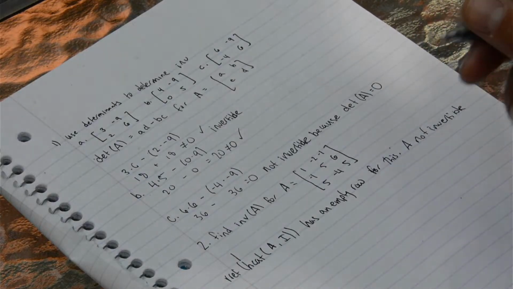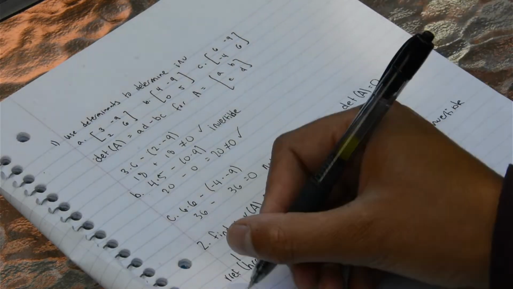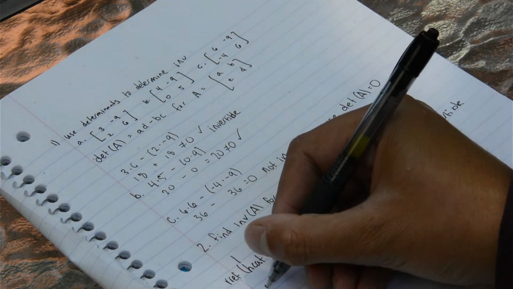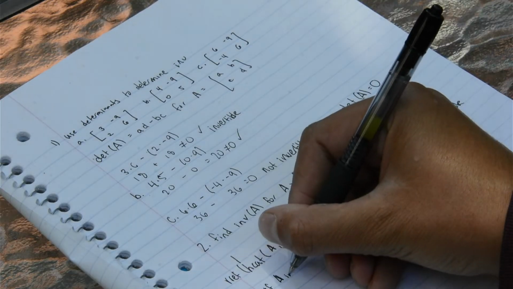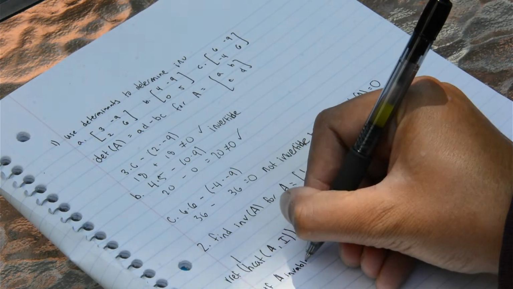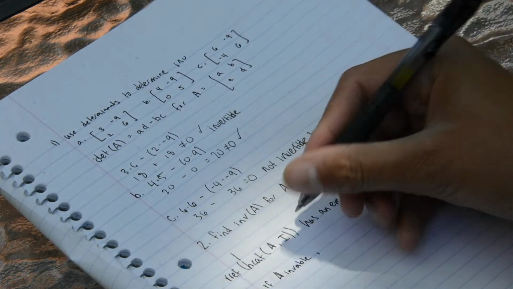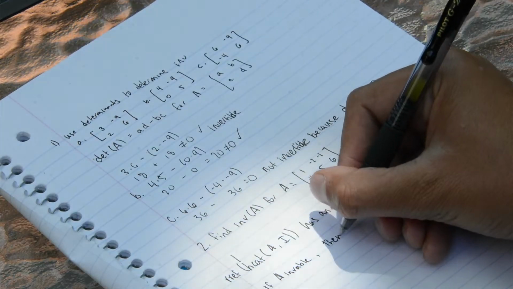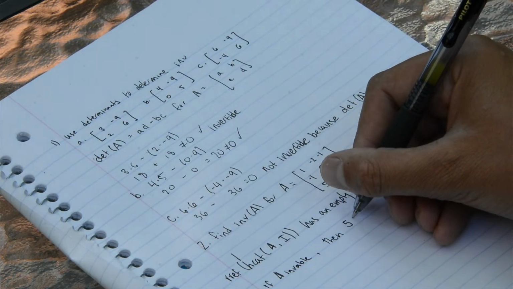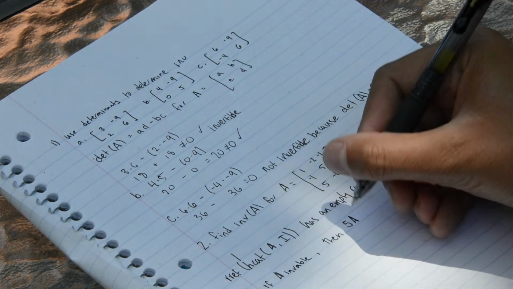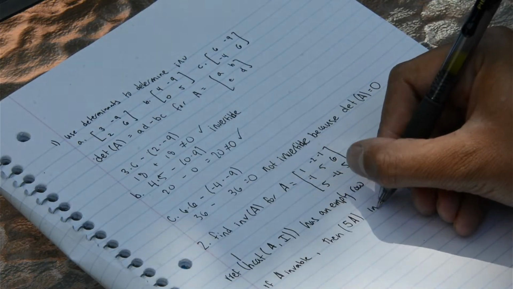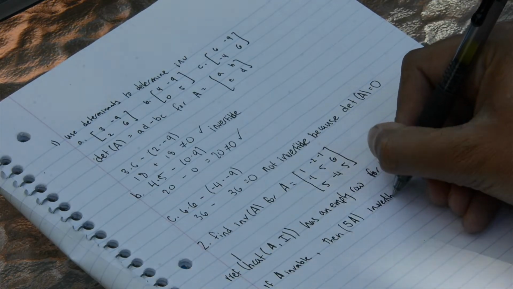Okay, number 3. If A is invertible, then 5A is invertible.